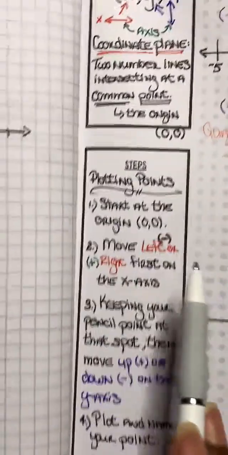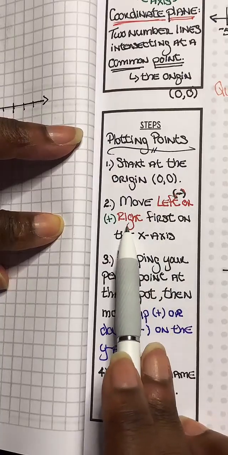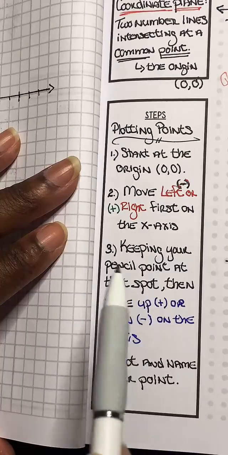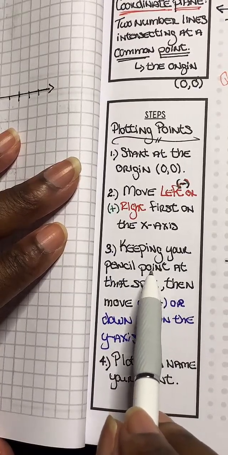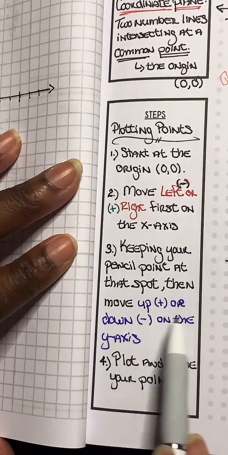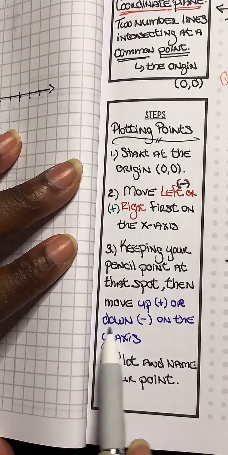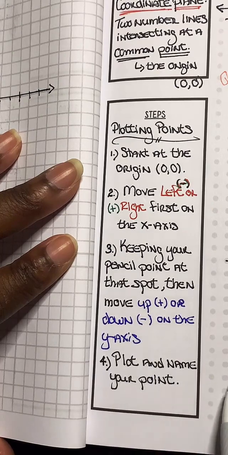Then if your x is negative, you're going to move to the left. If it's positive, you move to the right. Then, keeping your pencil or pen point on that spot, not making a point, just keeping it there, now you're going to look at your y's. If your y is positive, you're going to go up that many units. If it's negative, you're going to go down that many units for the y-axis.